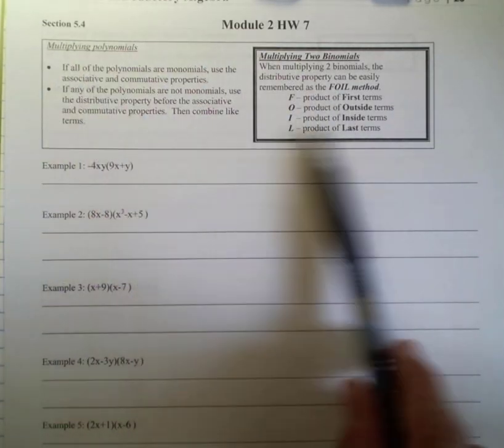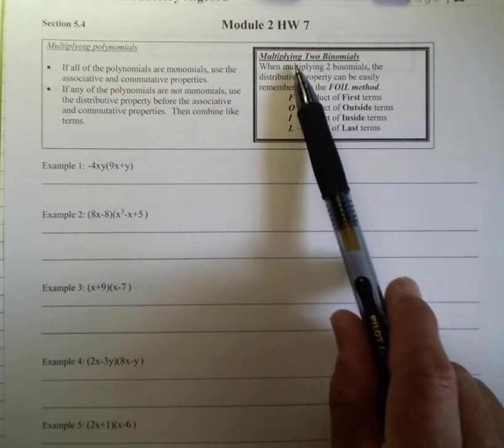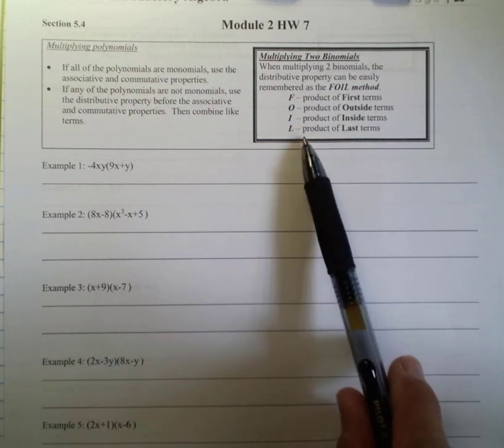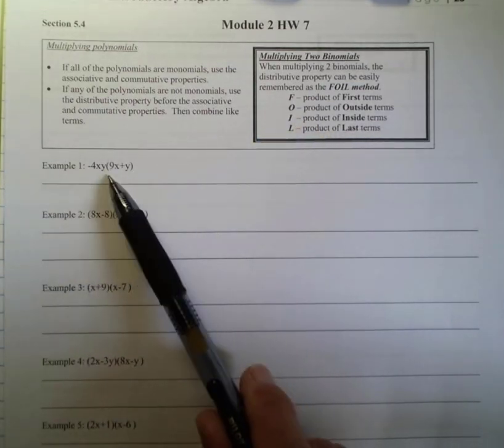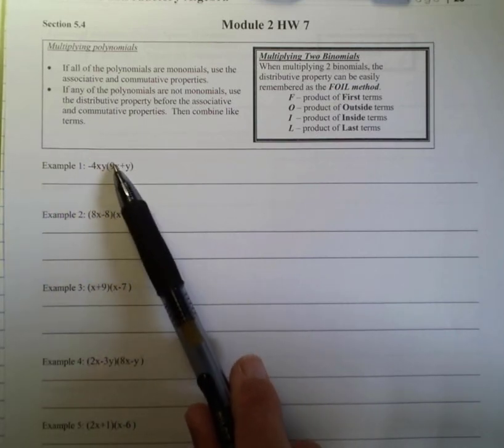I put some notes at the top of this page that you might want to refer back to, especially when you get around to multiplying two binomials together. You'll remember these directions for FOILing it. If you need that method, then you can go back here to it. But I want to go straight to example 1. This is basically a monomial times a binomial.